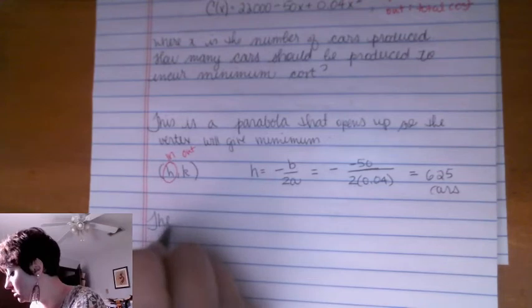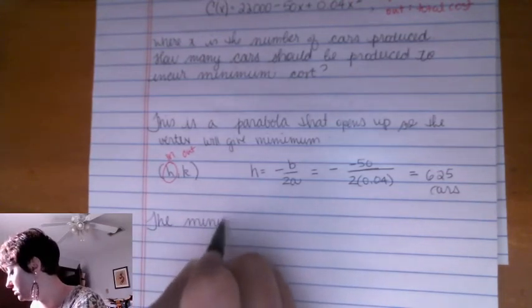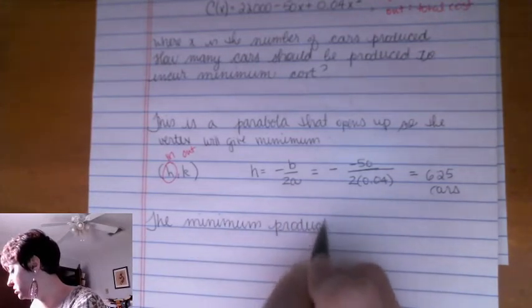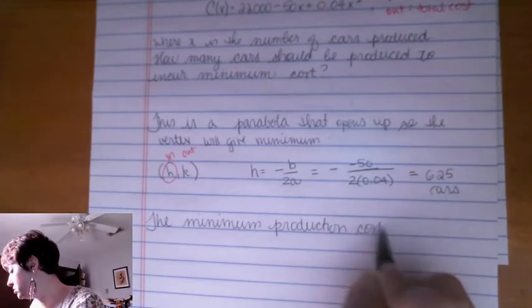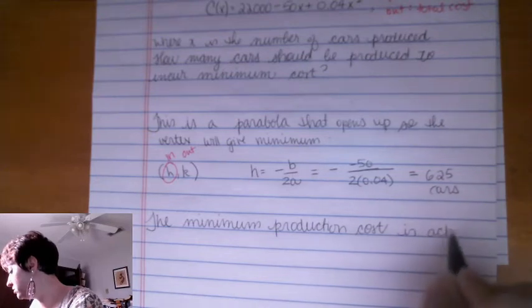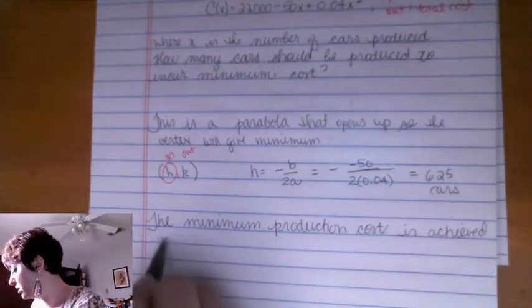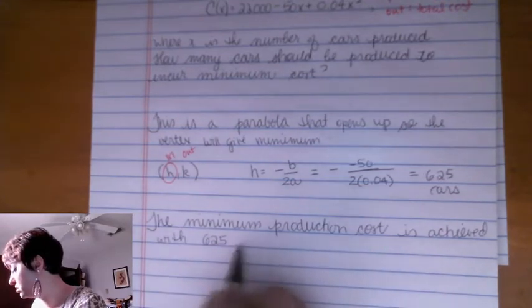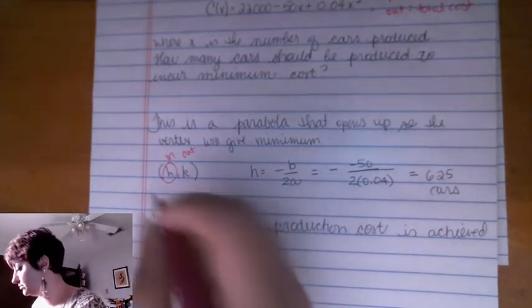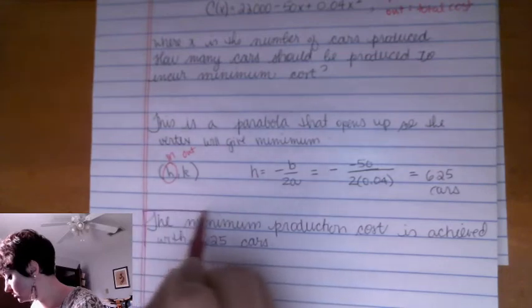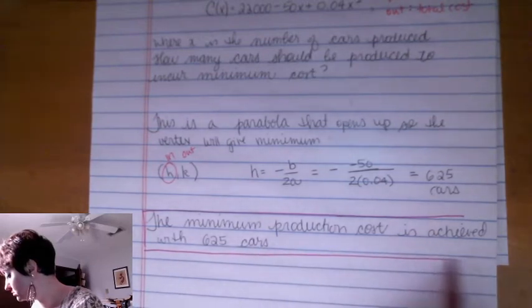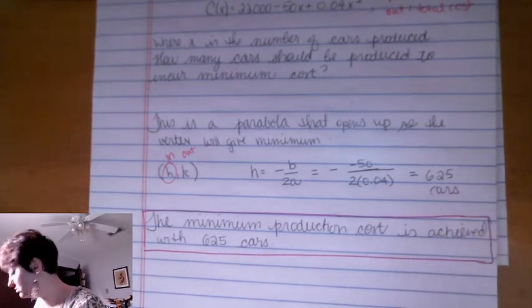So the minimum production cost is achieved with 625 cars. Great.